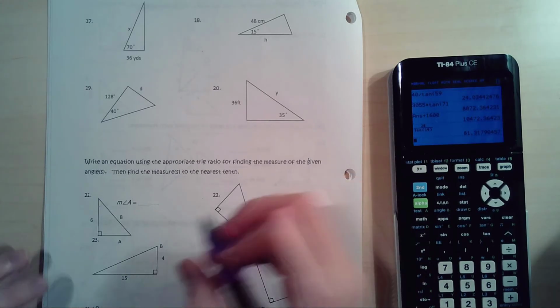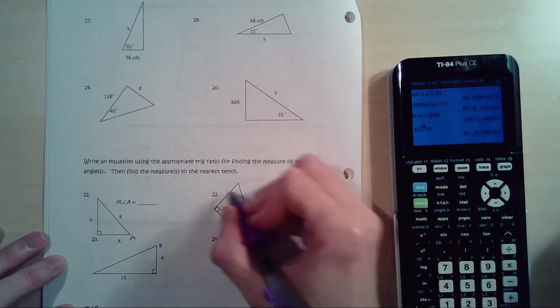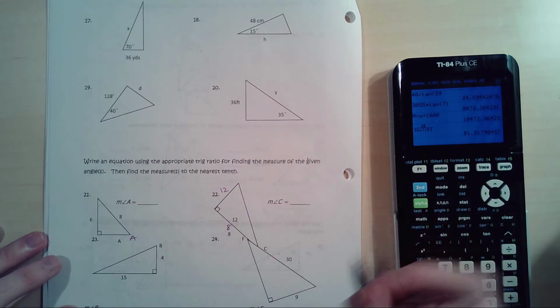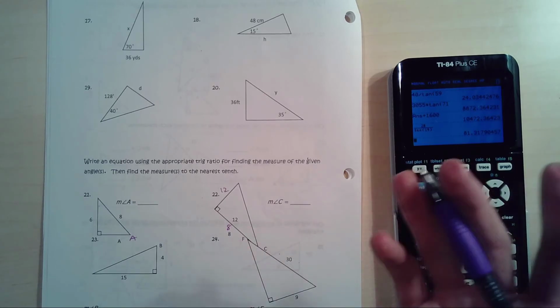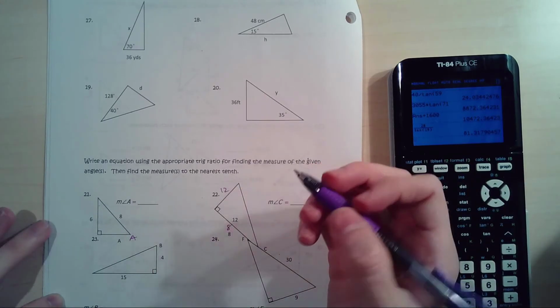Man, my printing skills just kind of hurt here. That should have been an A there. That should have been a 12 here. You know, an 8 here. But it's all the same stuff. You know, we are looking for an angle. Looking for an angle. We need to do an inverse.